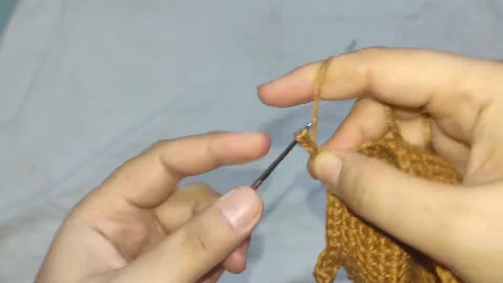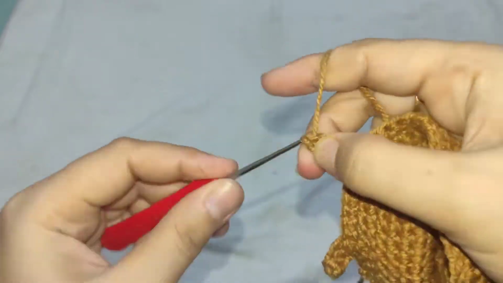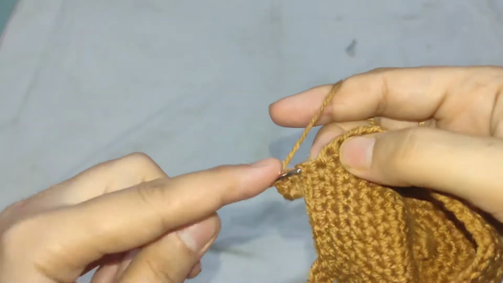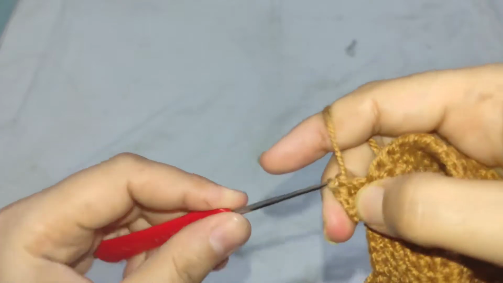In the second one, I have 1 single crochet, 2 and 3. 3 single crochet. Then again 1 single crochet. Pick out these 2 loops and 4 single crochet.